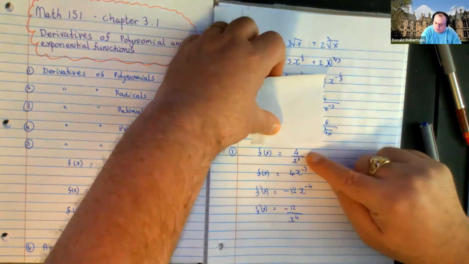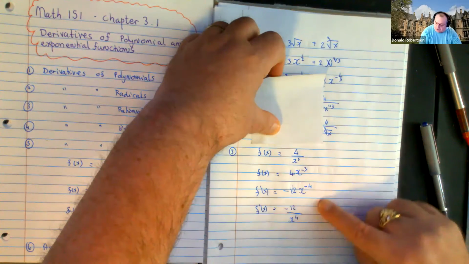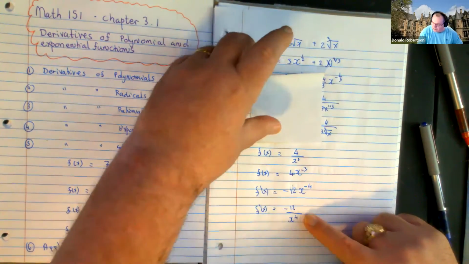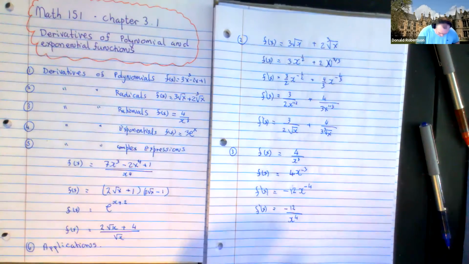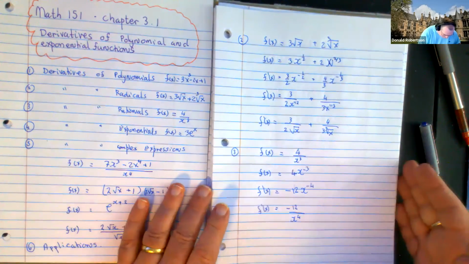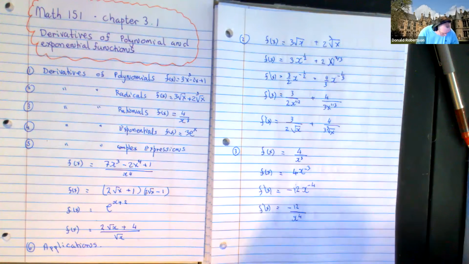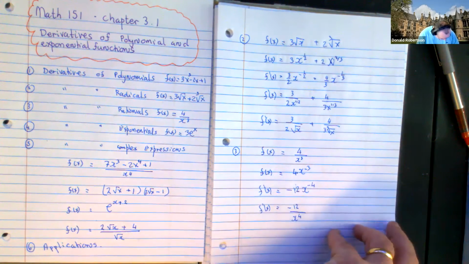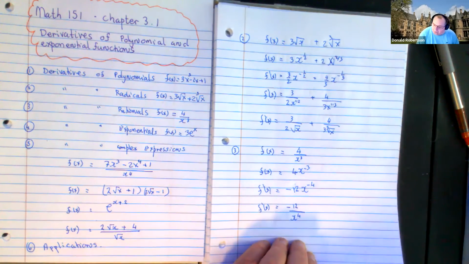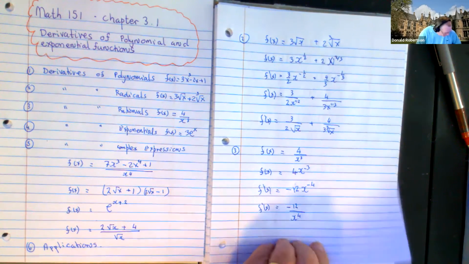Whereas if your question started life as a fraction, you see it now needs to end as a fraction. So be aware that the major rule, make it look like the original, is your go-to guy. What do you give me? I'll give you an answer that looks like it. Kind of say that to yourself. Are we good with that one? Yep.